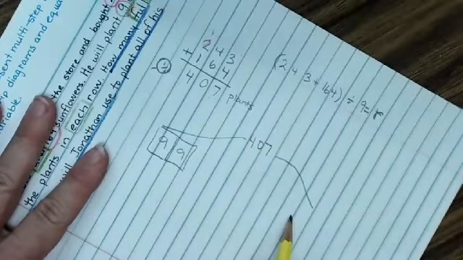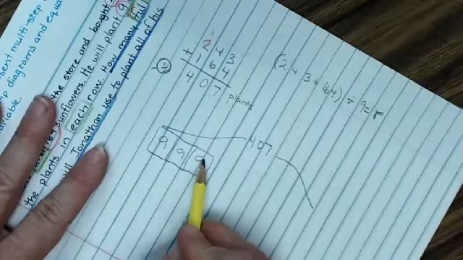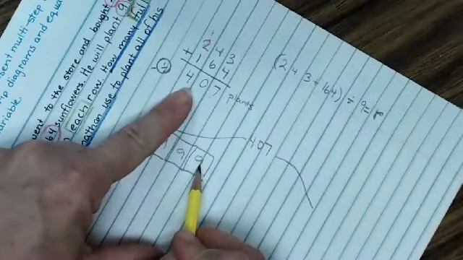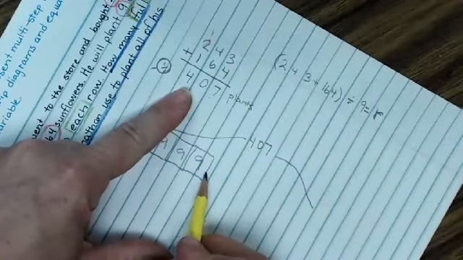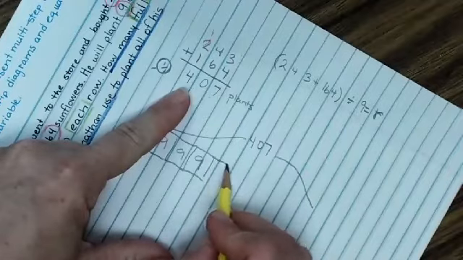Well, we don't know how many of these boxes to draw, do we? 1, 2, 3. I know 9 times 3 is 27. 27 is nowhere near 407. So I'm guessing I'm probably going to have to draw quite a few boxes. So I'm going to do what they did on that one on the test.